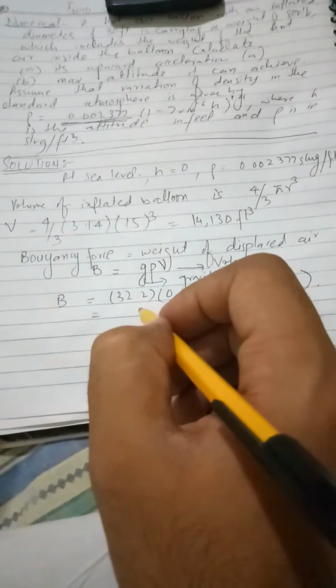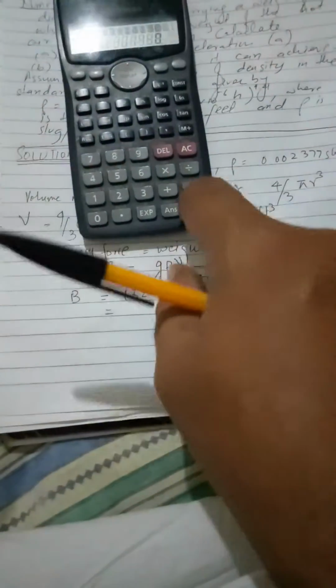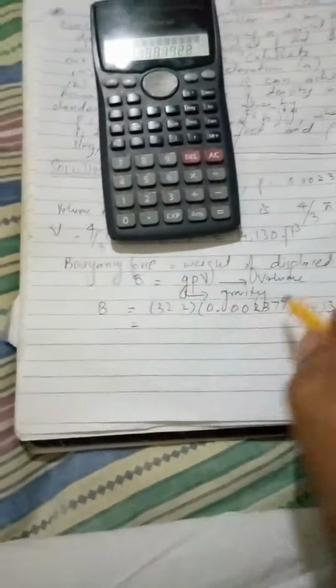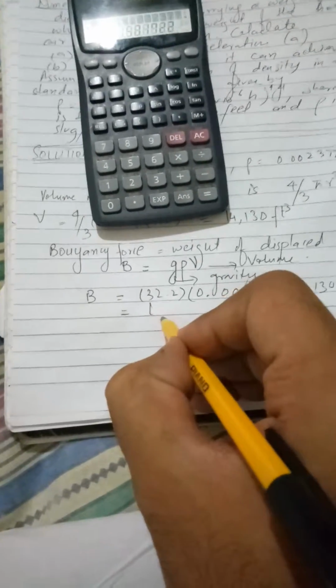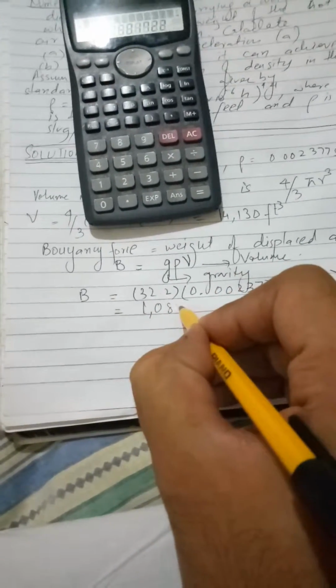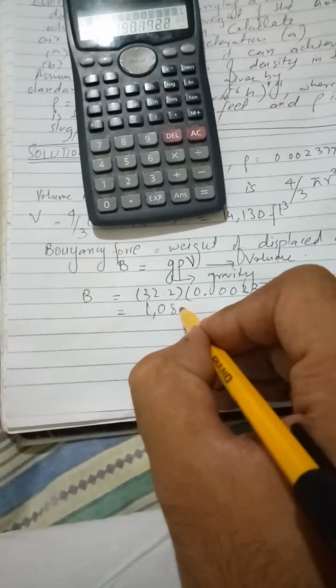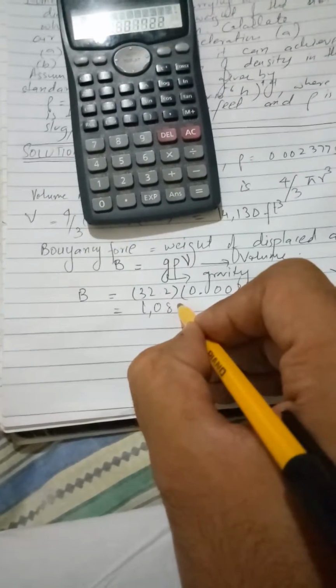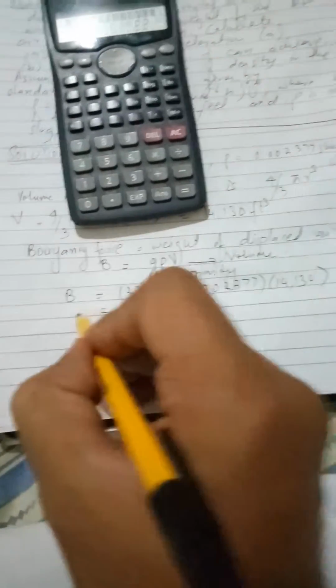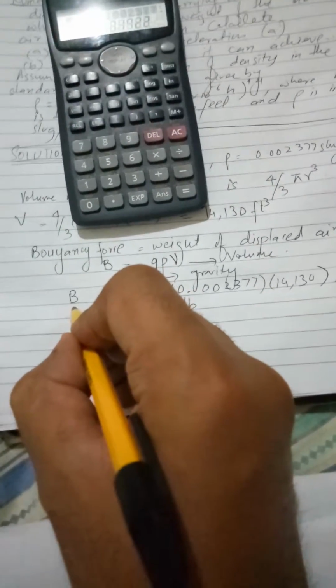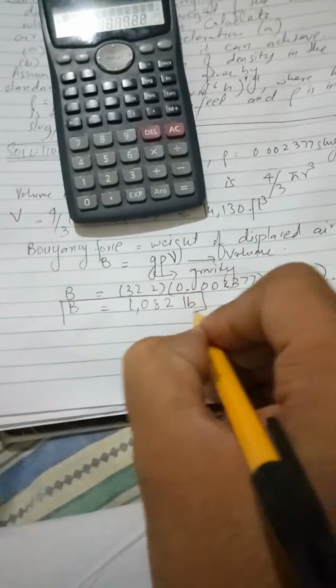We can put in the units as well, but right now we're just multiplying the figures, and that would be about 1082 pounds. That would be the buoyancy force in pounds.